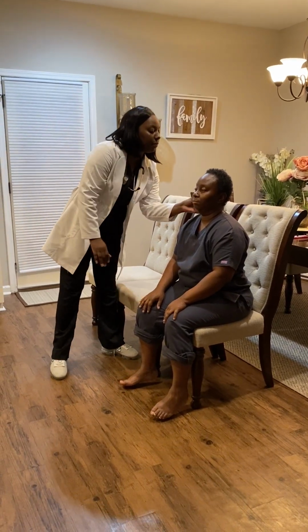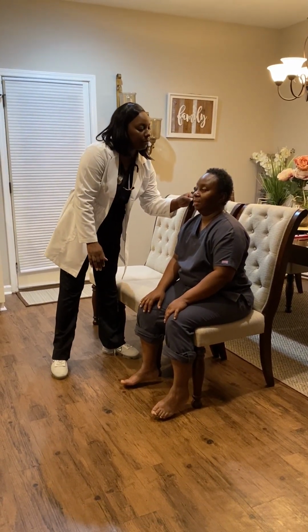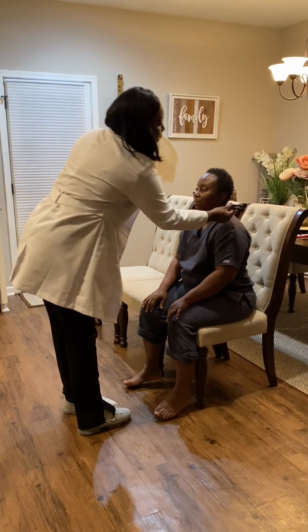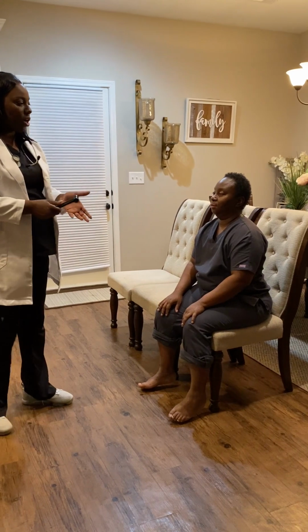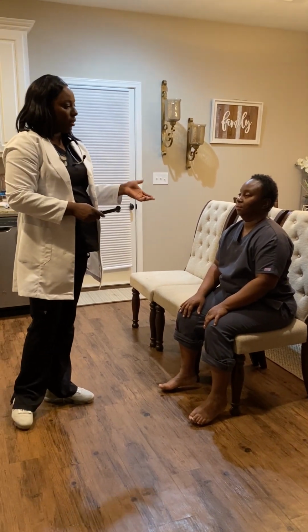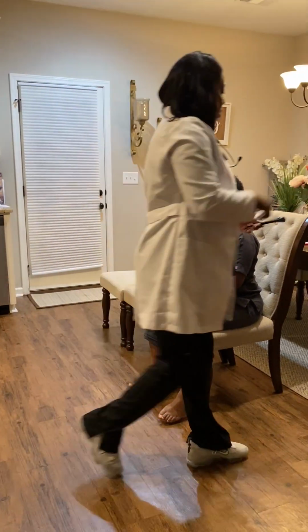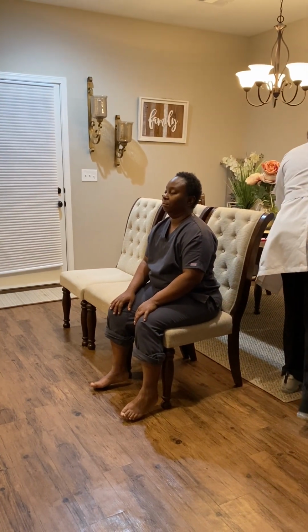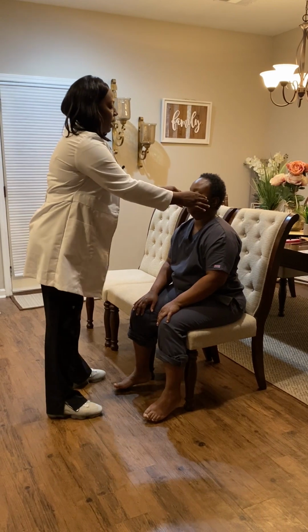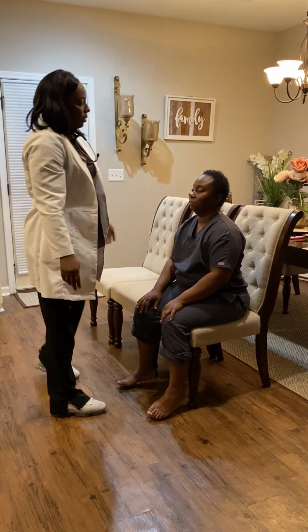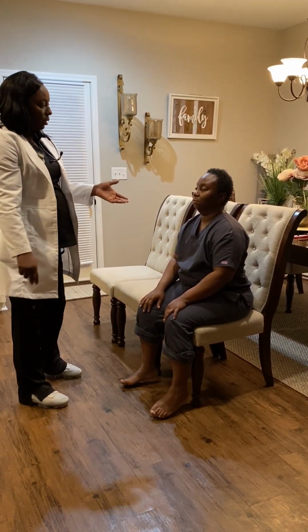Tell me, can you hear it? Yes. Okay. Can you hear it? Yes. Can you hear it? Yes. Okay, that test determines that air conduction is greater than bone conduction. We're going to test for TMJ. Can you say ah? No crepitus, no subluxation is noted.